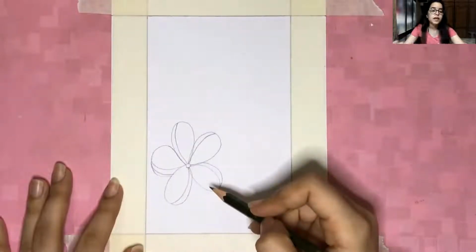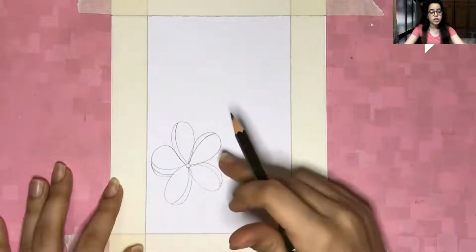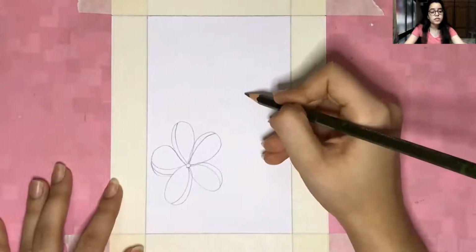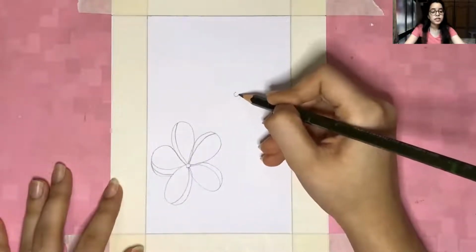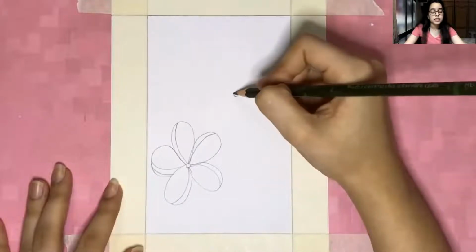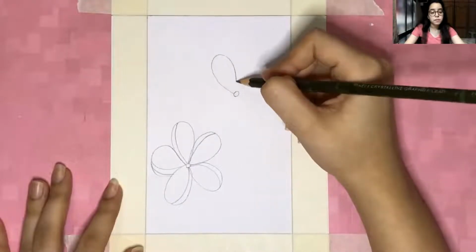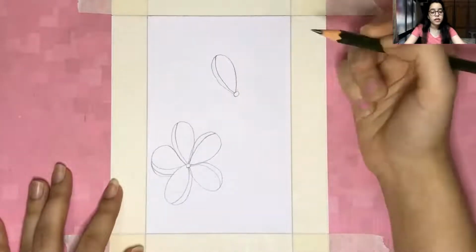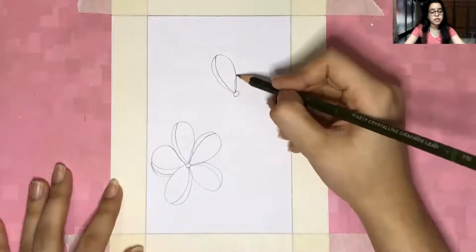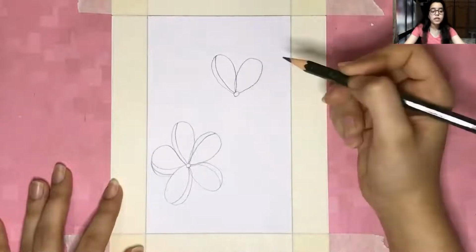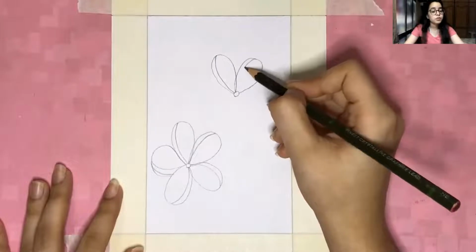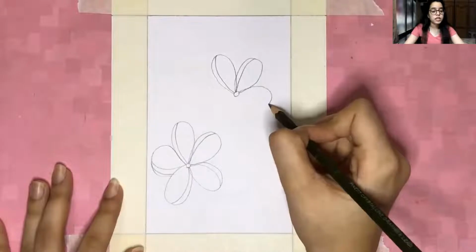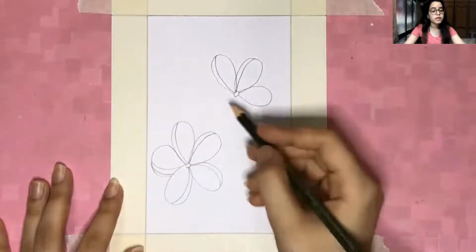We'll just make another one above it. So let's start by drawing the same flower a little above this. So first make a tiny circle. Draw one petal first. Then we give a parallel line and the same for the next petal as well. So again, just make sure that you're not having more than 5 petals in your flower. Okay, so we need to have only 5 petals in this flower.